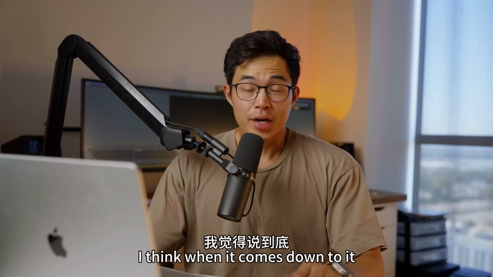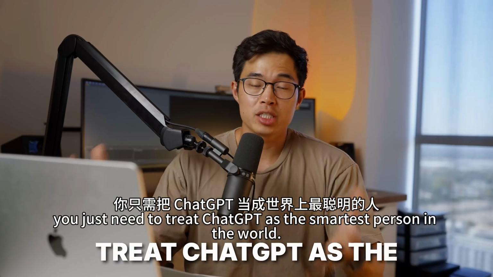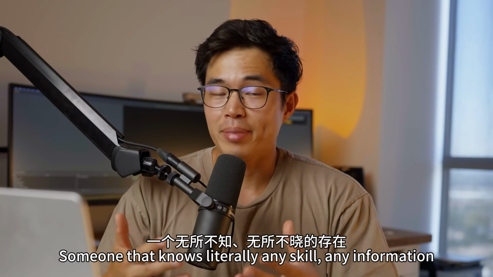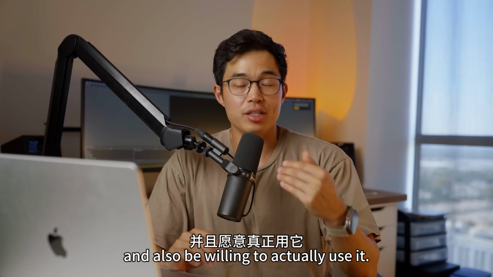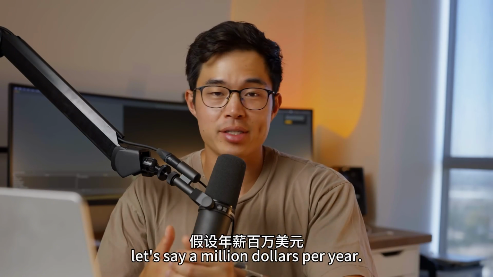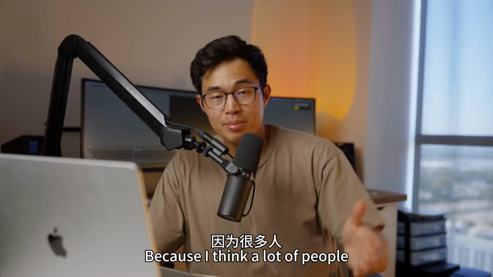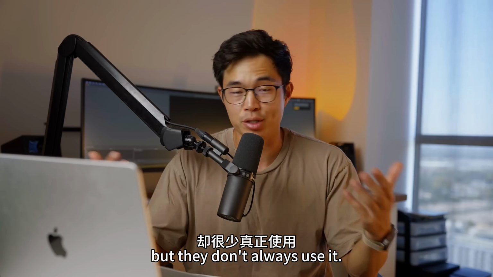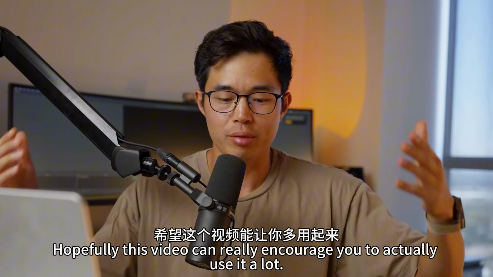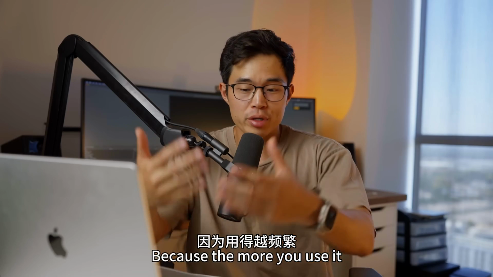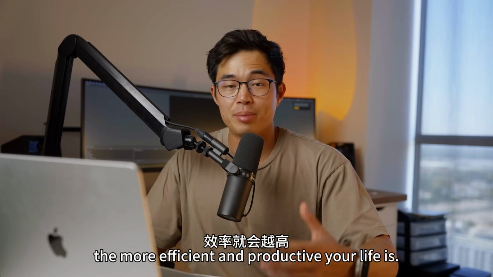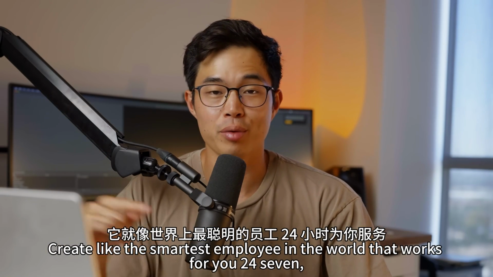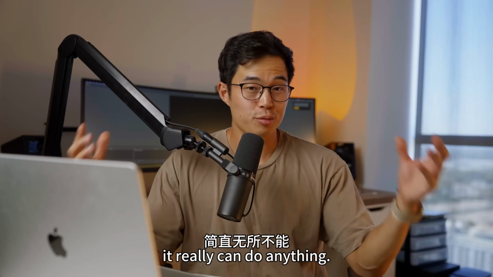So as you can see, there are so many cool ways in which you can use ChatGPT to enhance your life. I think when it comes down to it, you just need to treat ChatGPT as the smartest person in the world, someone that knows literally any skill, any information, and also be willing to actually use it. Treat it as if you pay it, let's say $1 million per year. Because I think a lot of people sort of take it for granted. They know ChatGPT could do stuff, but they don't always use it. Hopefully this video can really encourage you to actually use it a lot, because the more you use it, the more you learn, the more efficient and productive your life is. And that's really what AI is all about. Treat it like the smartest employee in the world that works for you 24/7.